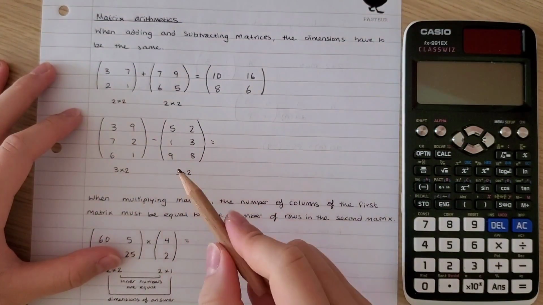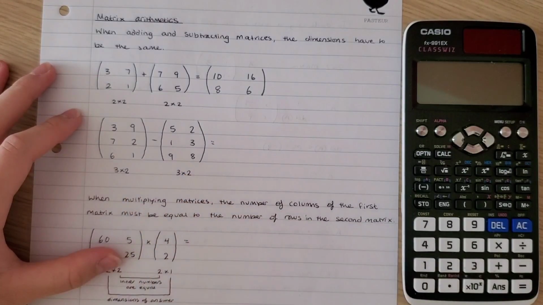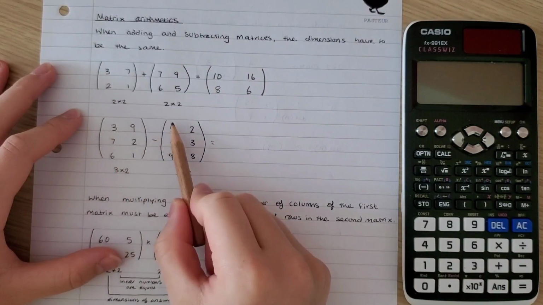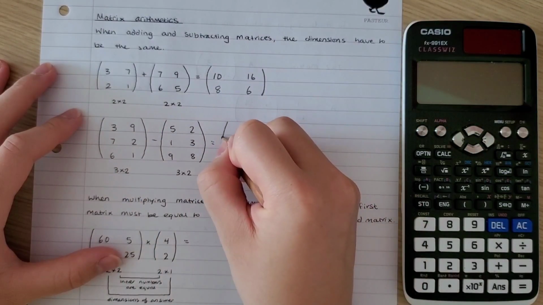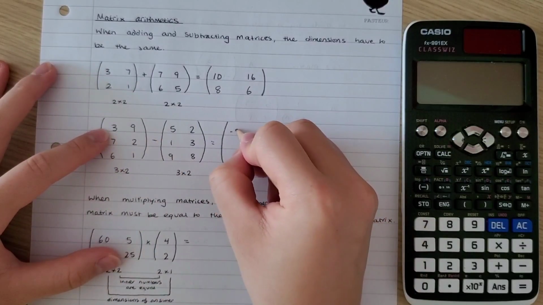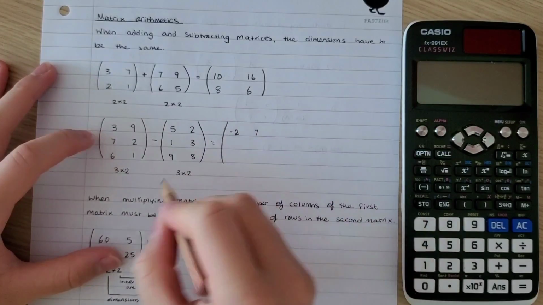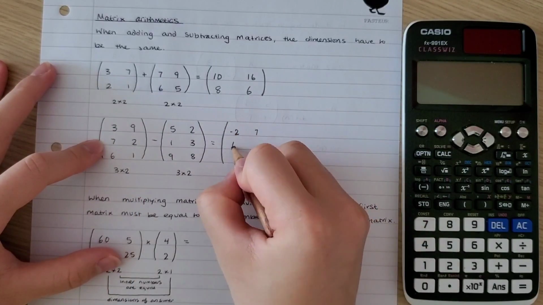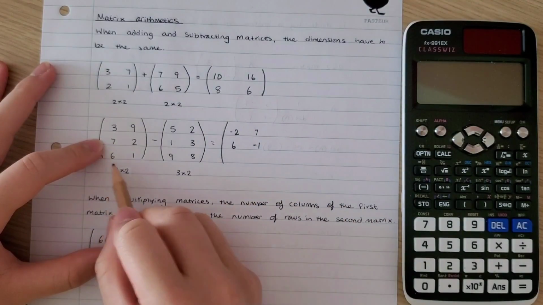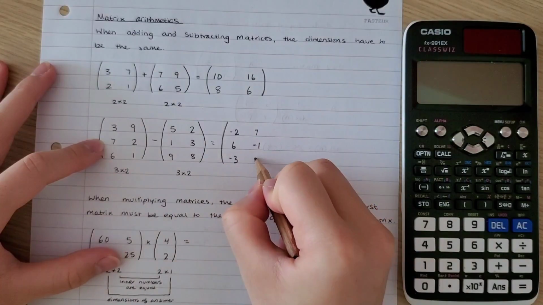For subtracting them, it's the exact same thing. You need the dimensions of the matrices to be the same, and you just subtract the numbers that are in the same position. So 3 minus 5, 9 minus 2, 7 minus 1, 2 minus 3, 6 minus 9, and 1 minus 8.